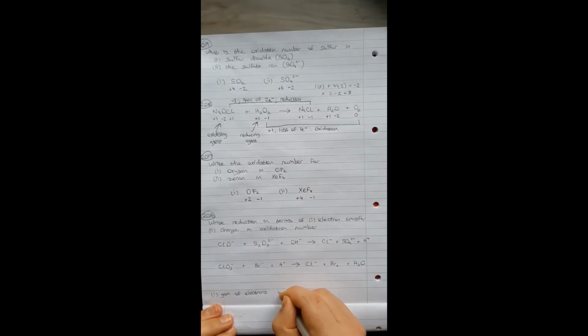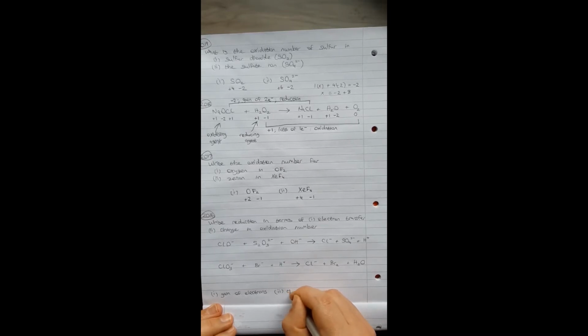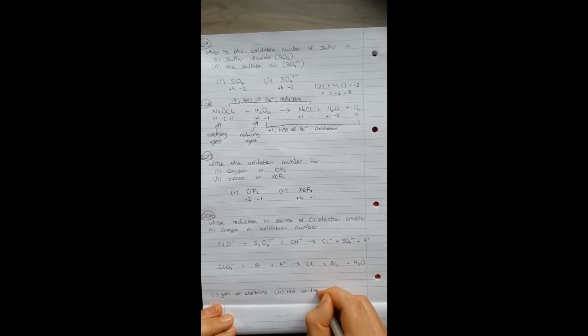So oxidation is loss, reduction is gain. And part two, if you're gaining electrons, the oxidation number decreases. So that answers the first of those two questions.